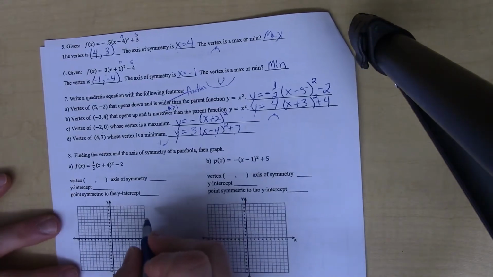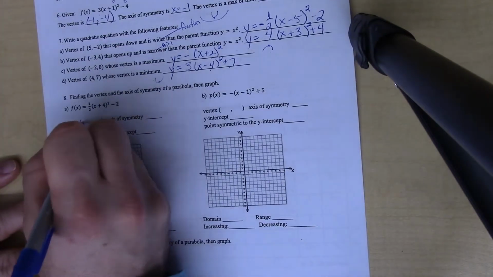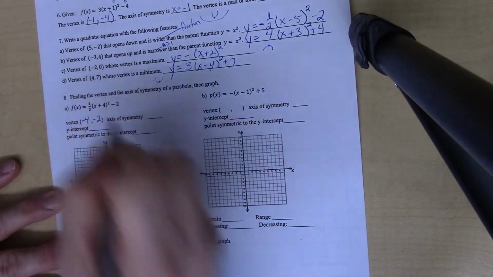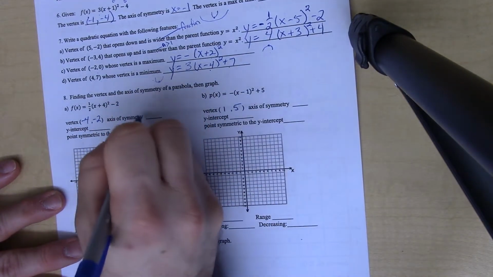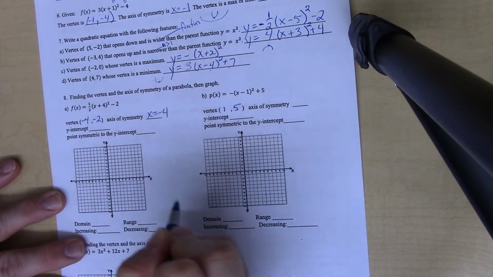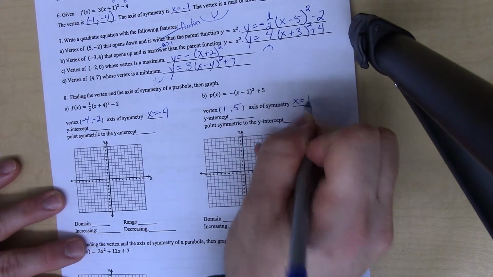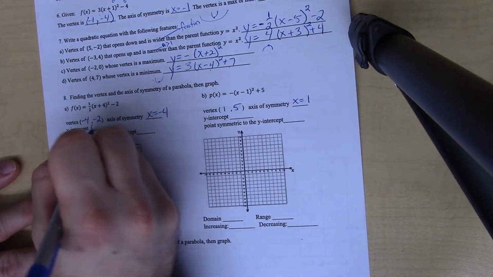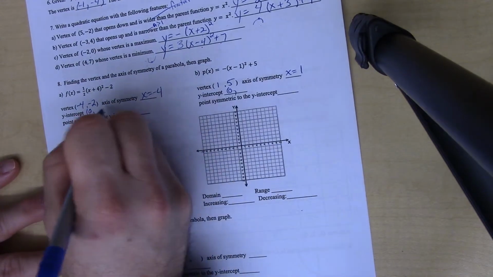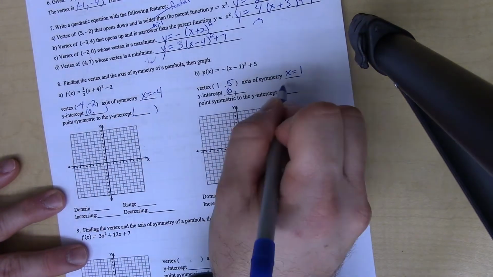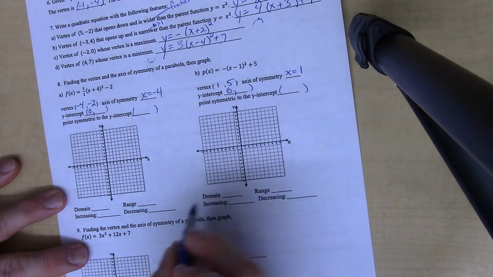So that kind of helps us into the next couple. We're going to kind of fill them out pretty fast together here, okay? Because the vertex is opposite, same. The vertex is opposite, same. The axis of symmetry is the x value, x equals the x value. The y-intercept is always plug in 0. Okay, let's go fill in some more stuff. This is going to be a point. This is going to be a point. That's going to be a point.